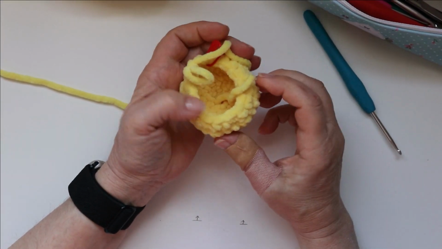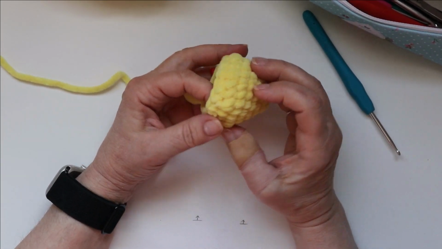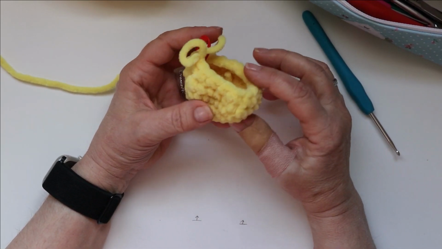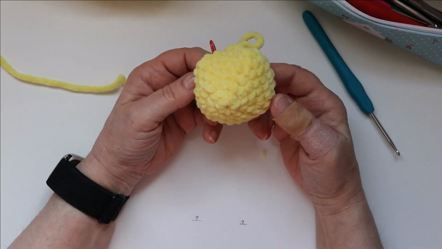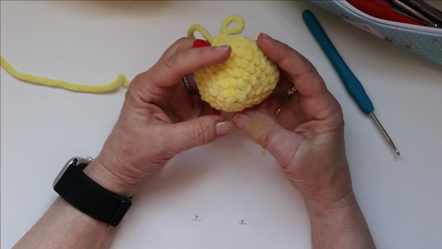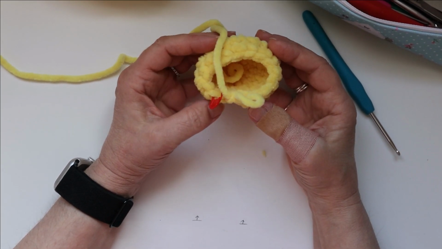So now you can see this start to close in because you are taking stitches away and making less stitches in each round. That's what increases and decreases are all about. Increases are to make something larger. Decreases are to make something smaller.